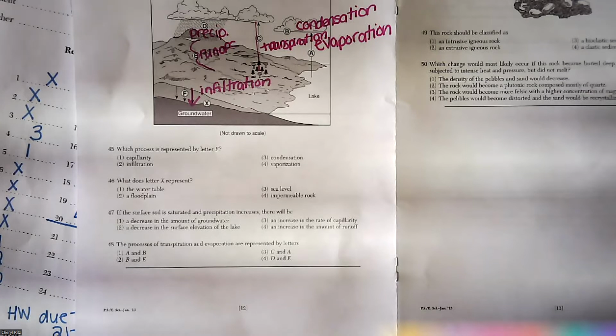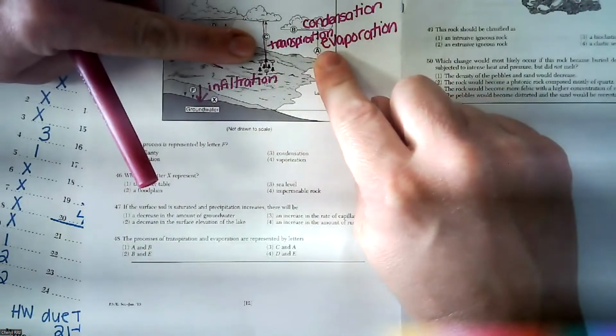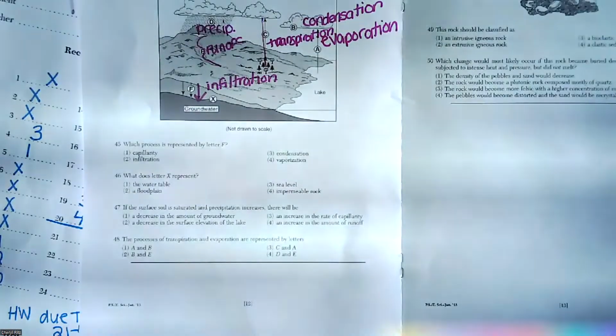But why I wanted to point this out is the Regents hasn't changed. The Earth Science Regents has not changed yet. They're telling us it's happening soon. You guys don't need to worry about that. The 2013 Regents looks exactly, obviously different questions, but the same kind of stuff for this year. So by the way, which answer is it? We need the one that has A and C, answer 3.